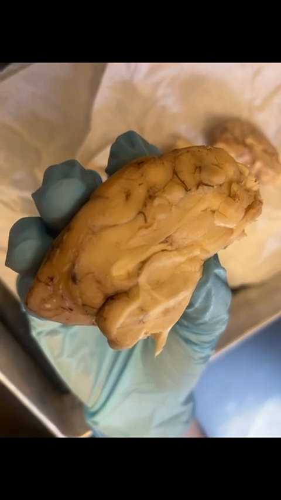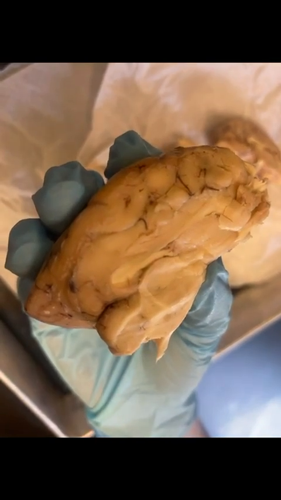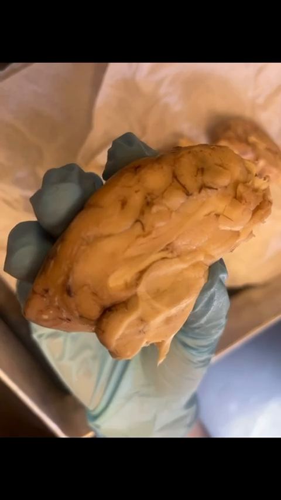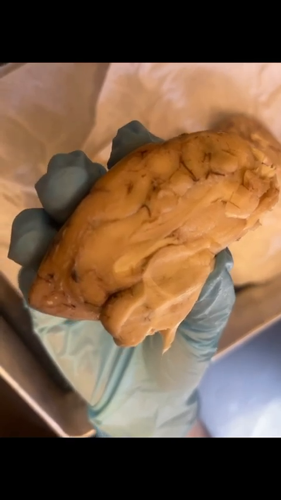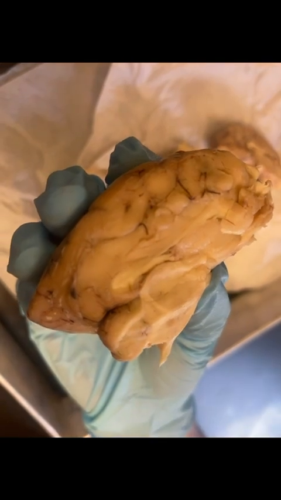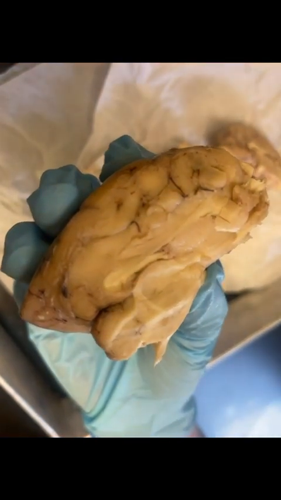In the spinal cord, though, it's flipped. Gray matter is in the center in a butterfly-shaped pattern, and the white matter is on the outside. The white matter in the spinal cord is mainly responsible for sending signals up to the brain and back down to the rest of the body, like when you move or feel something.